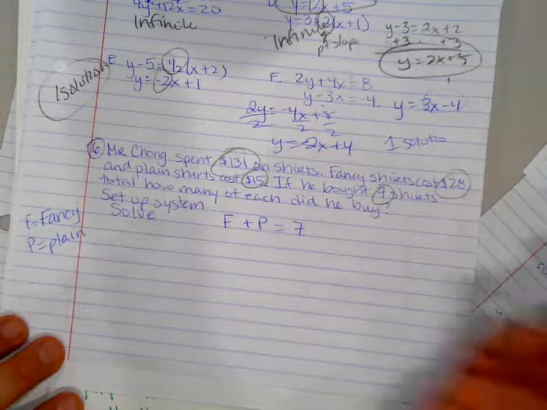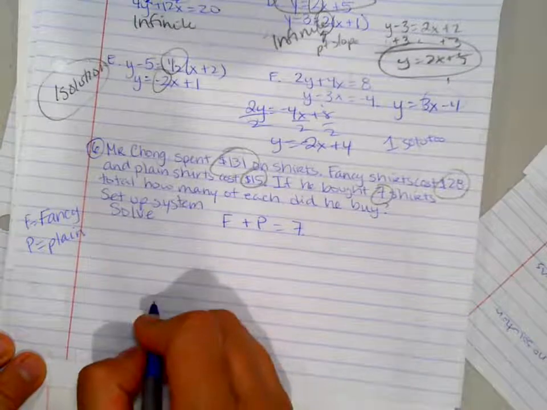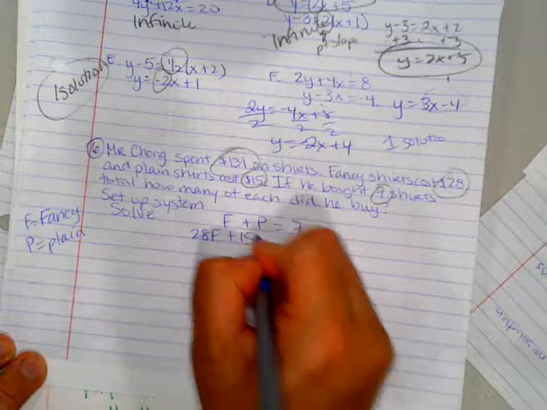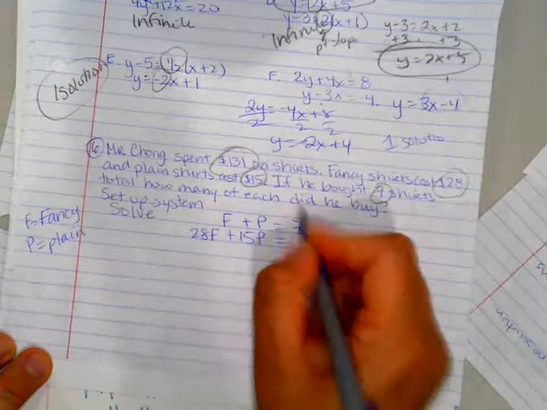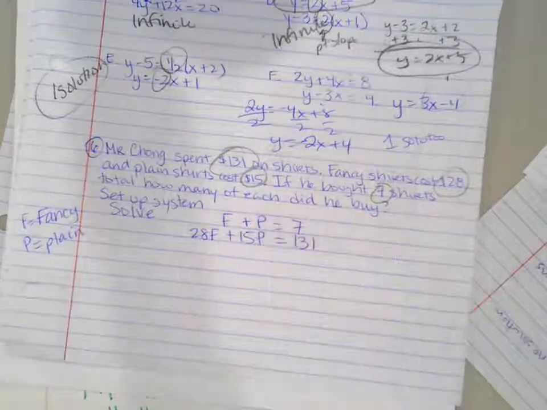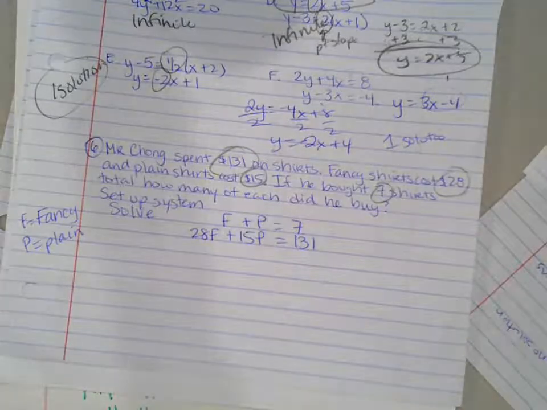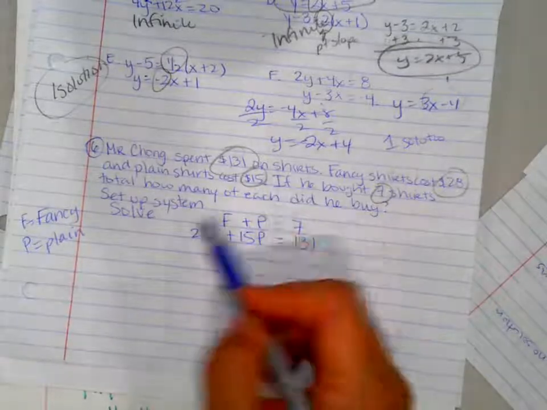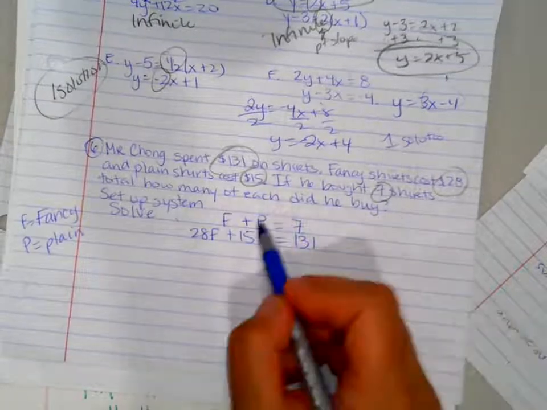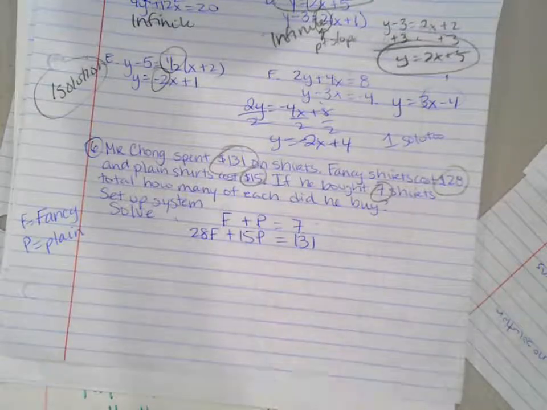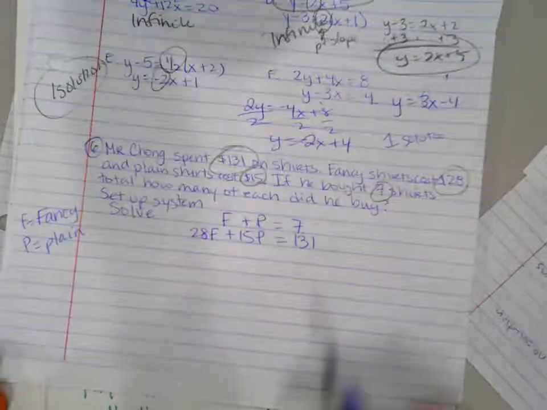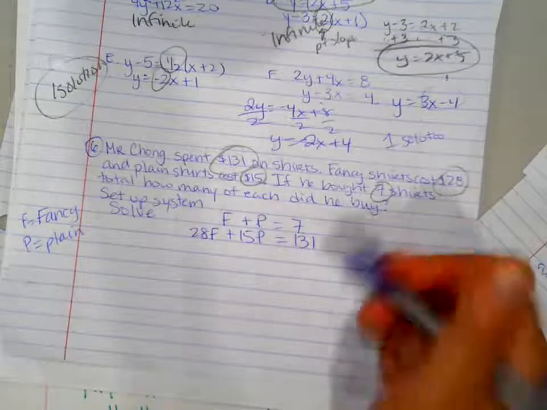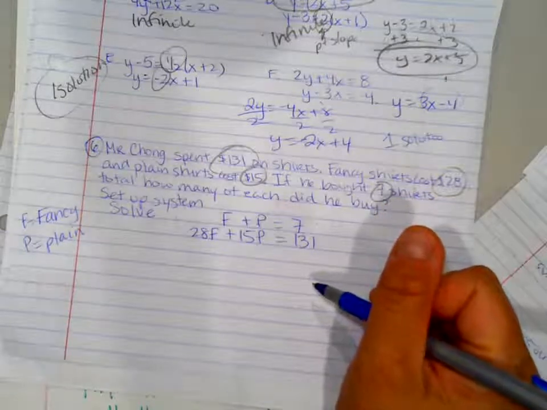Okay. I also know that a fancy shirt costs $28. So 28 times the fancy shirt plus 15 times the plain shirt equals 131. And now you can go about this whichever way you are most comfortable with. So you can multiply the top by negative 28 and eliminate. You can move one of these over and substitute. And at this point, I think a lot of you guys would be able to probably guess and check and figure out which one works. But it's important to do the math to see which one works better for you.